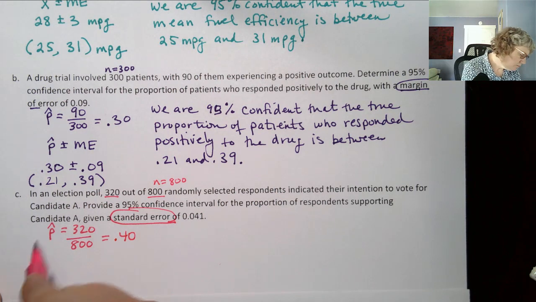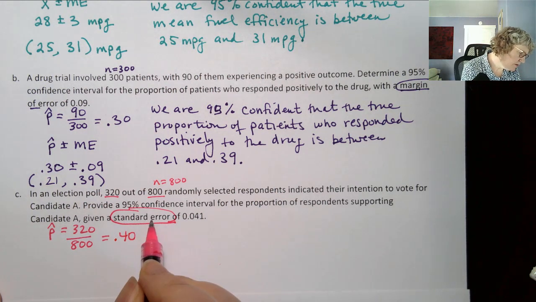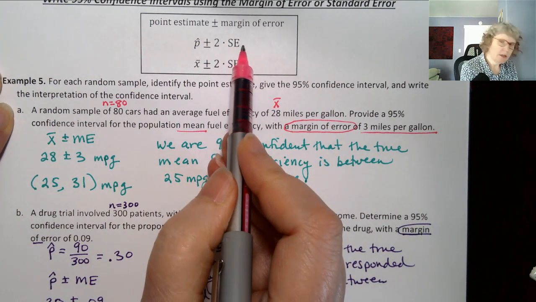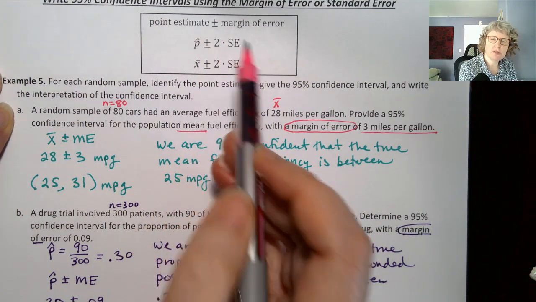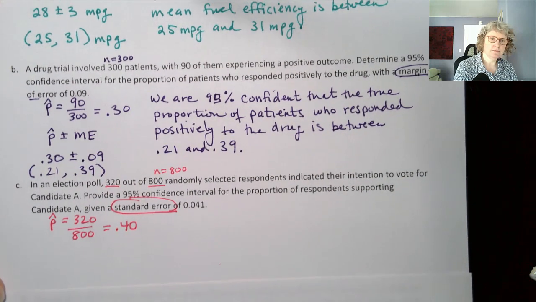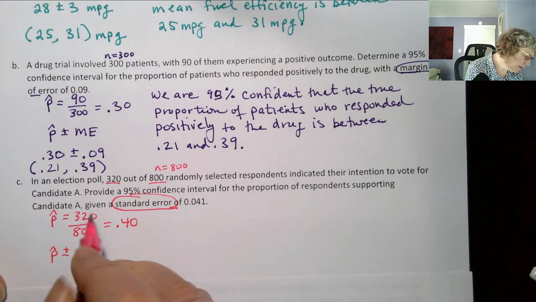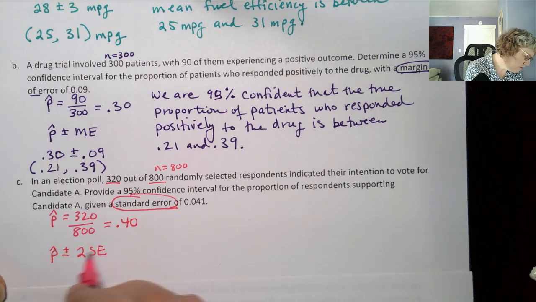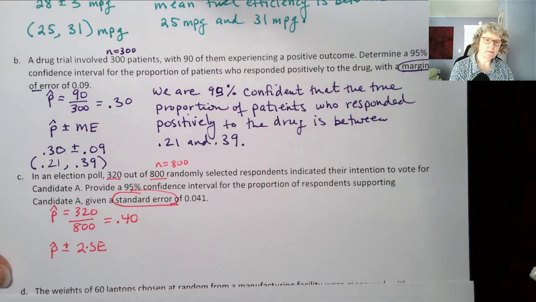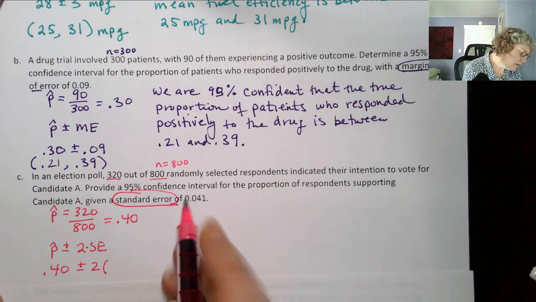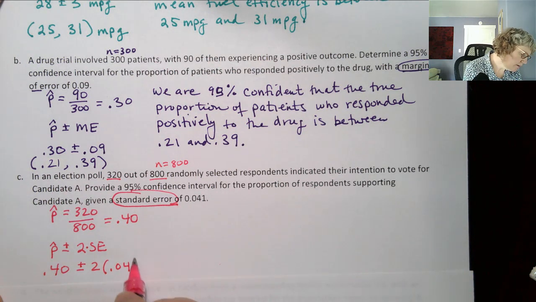Then, because we're given the standard error, I'm going to write out this one right here: p hat plus or minus 2 standard errors, or 2 SE, either way. And we have 0.40 plus or minus 2 times 0.041.